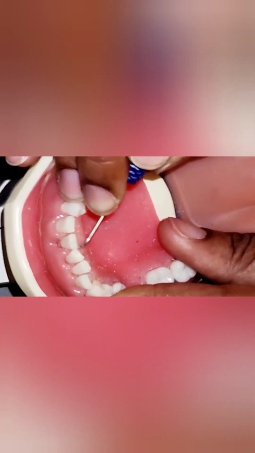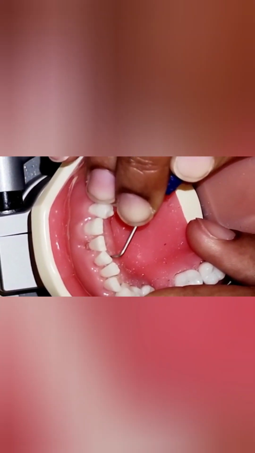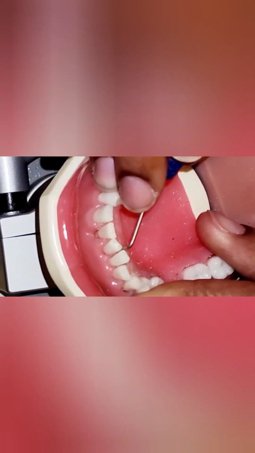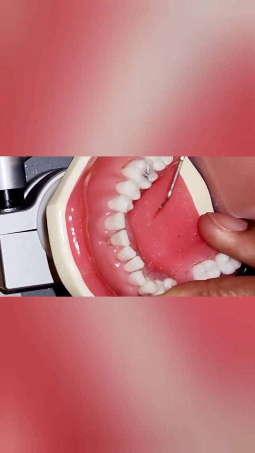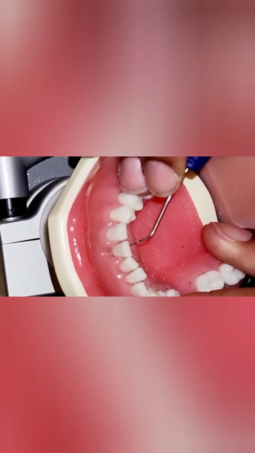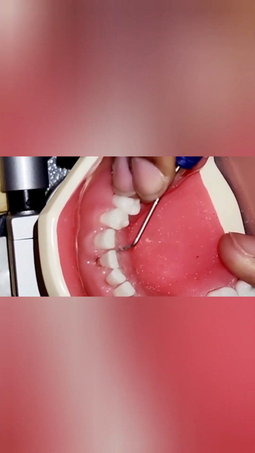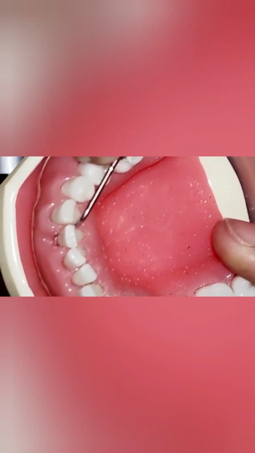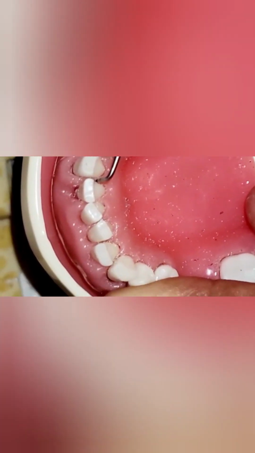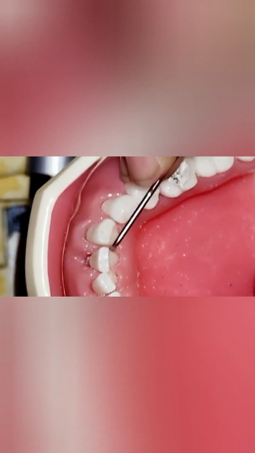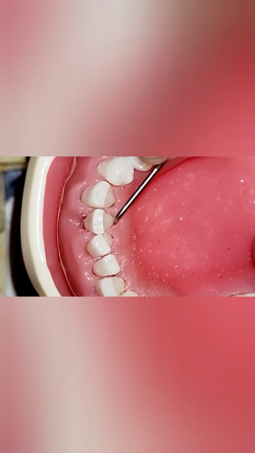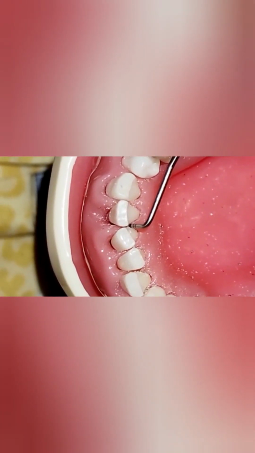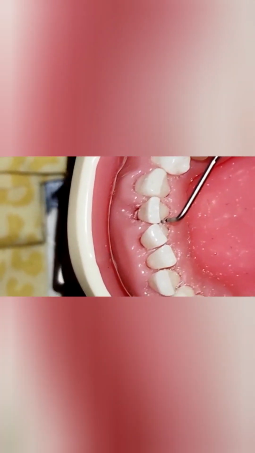We have a 6, 7, 8. And we have a 7, 7, 7.